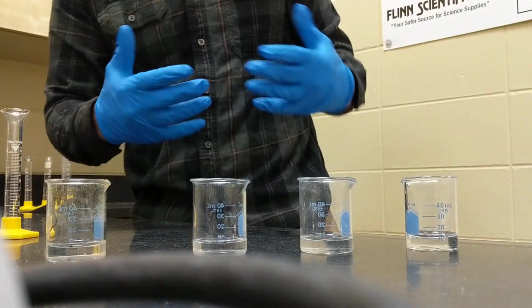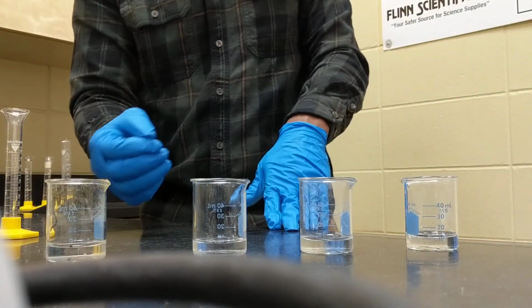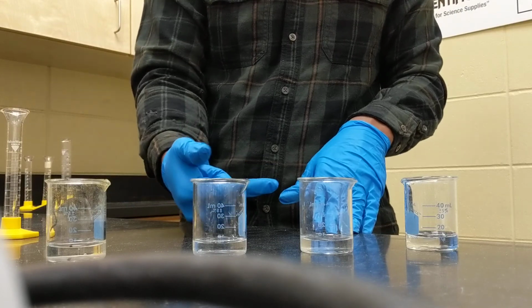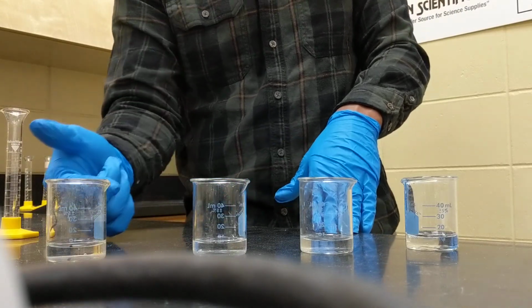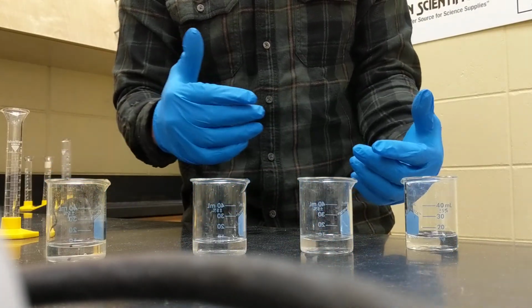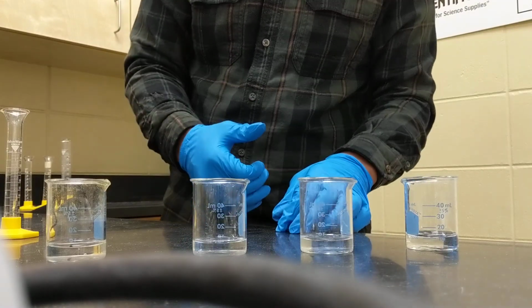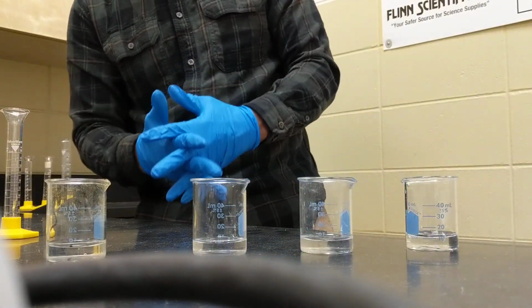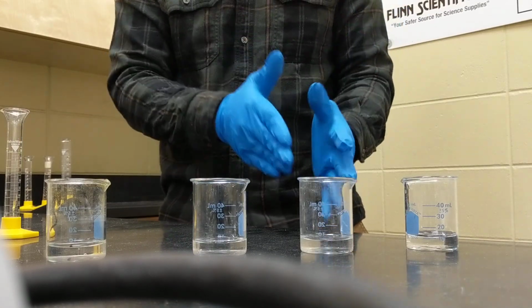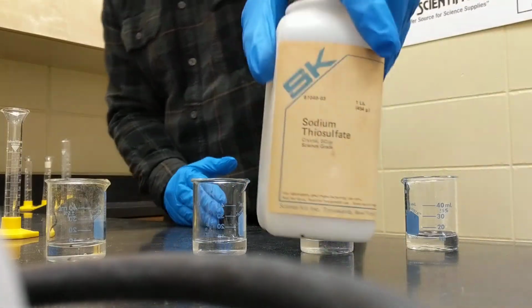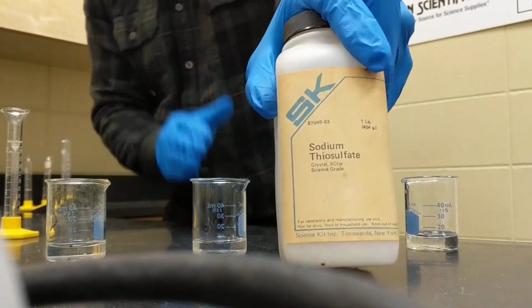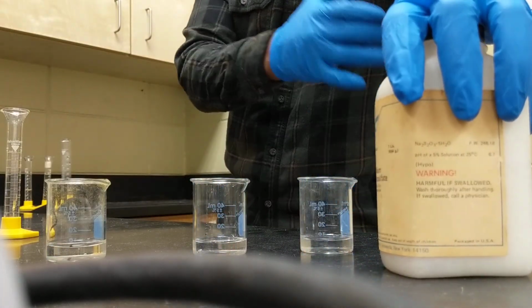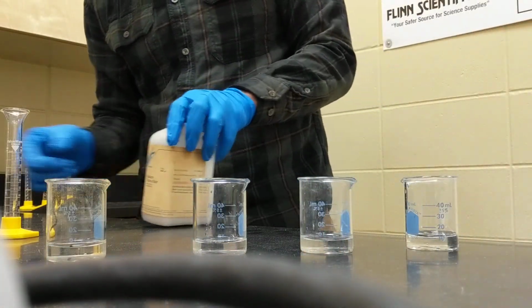Now, if you really want to expand your exploration of this lab, you can actually measure the Tyndall effect, something we've discussed before, where it's basically the turbidity or the cloudiness of a solution. But since we're focusing solely on the chemical kinetics, we're going to measure the change in concentration of this sodium thiosulfate as a function of time. So here's what we've done.